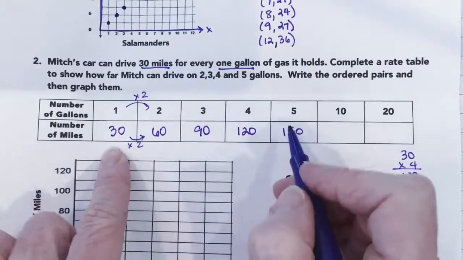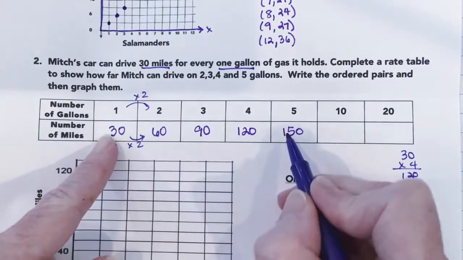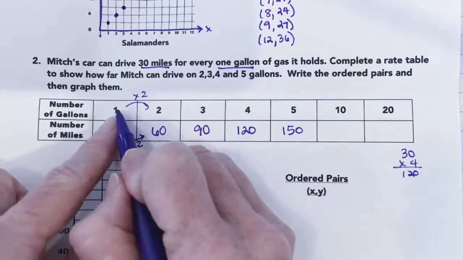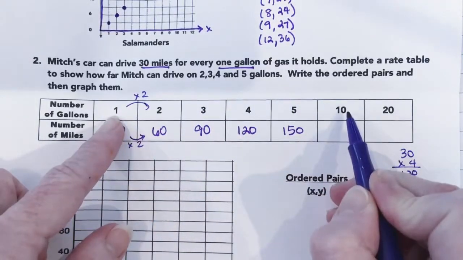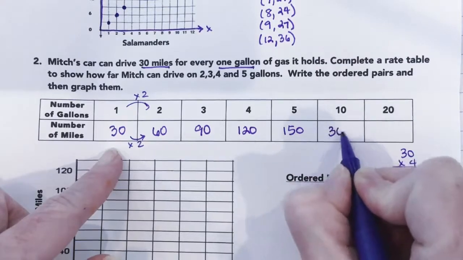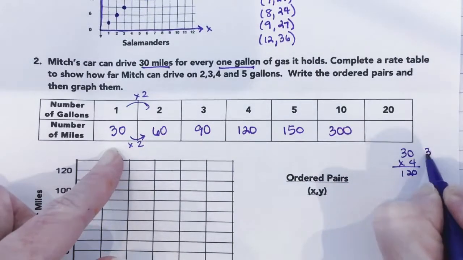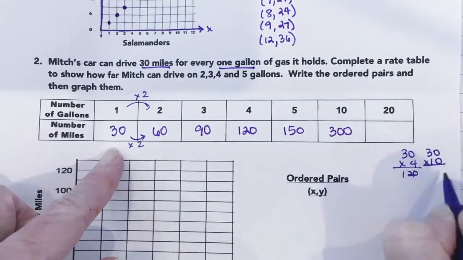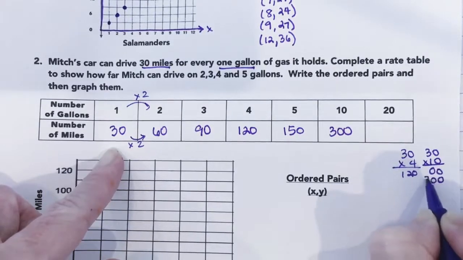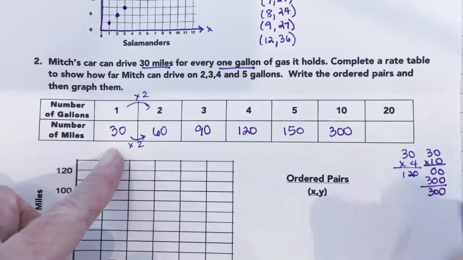And here's how I'm doing it in my head. What is 5 times 3? 15. And then I add the 0. Okay, 1 times 10 is 10. 30 times 10 is 300. Again, if you don't know that, you're multiplying. So start with the 0. 1 times 0 is 0. 1 times 3, and I add. Okay?